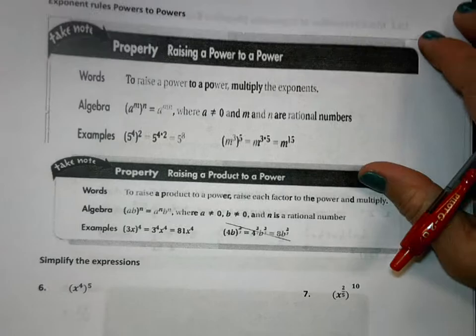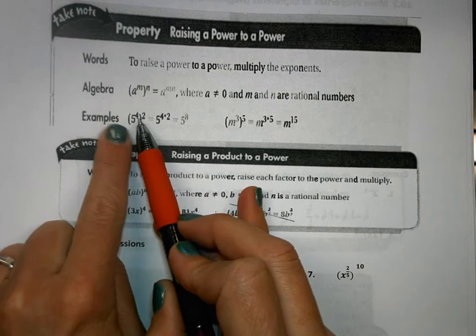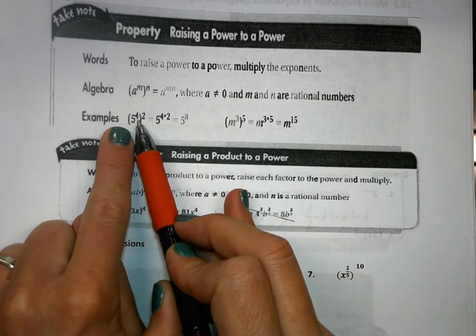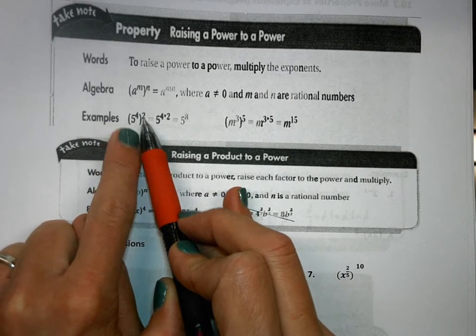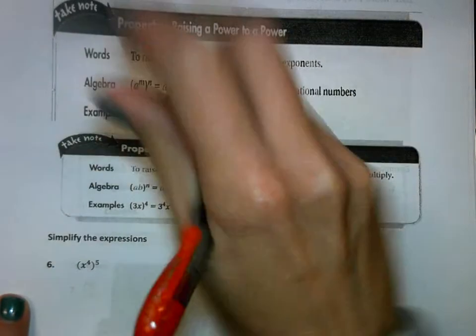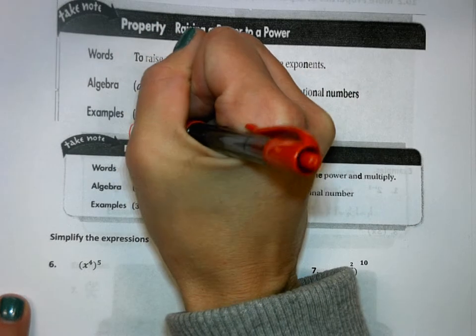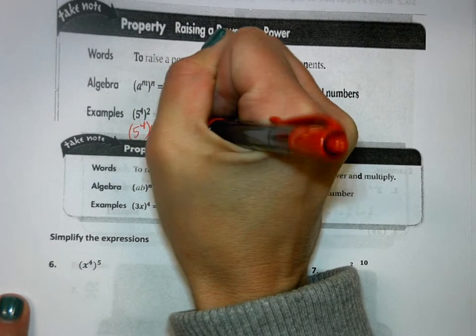So this next part we're talking about is powers to powers. What you'll notice is that here you have a power to a power, 5 to the 4th, to the 2nd power. Now what that means is that you really have 2 5 to the 4th powers. This is saying 5 to the 4th times 5 to the 4th.